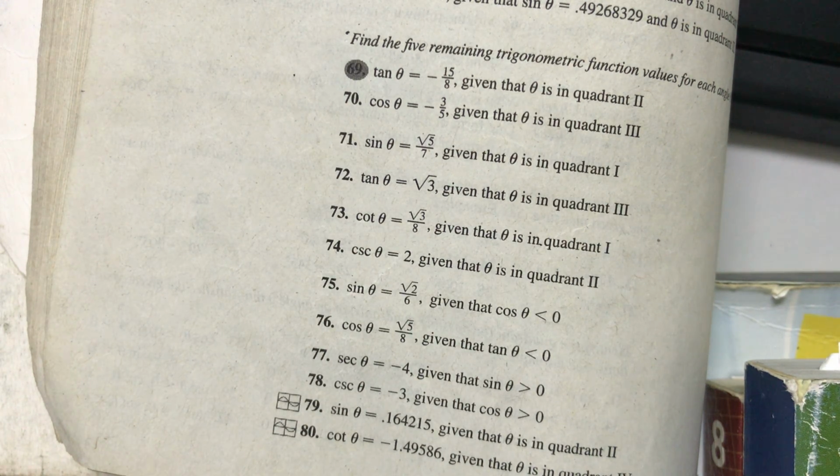So, we are not yet certain whether it is the numerator or the denominator which is a negative number. But since we are given that theta is in quadrant 2, that is the condition that we will use to determine whether the numerator or the denominator is negative.